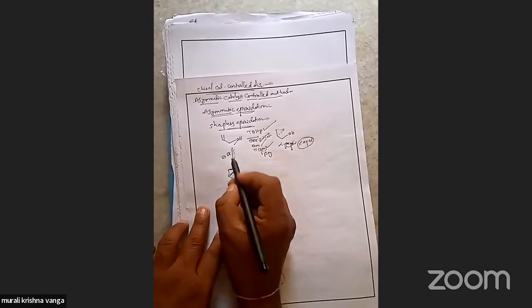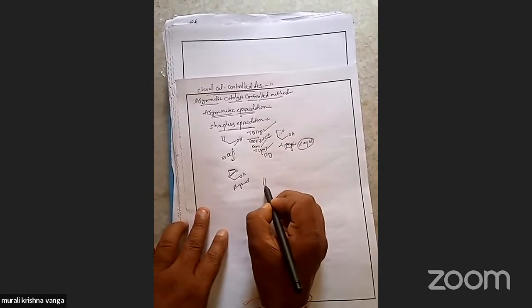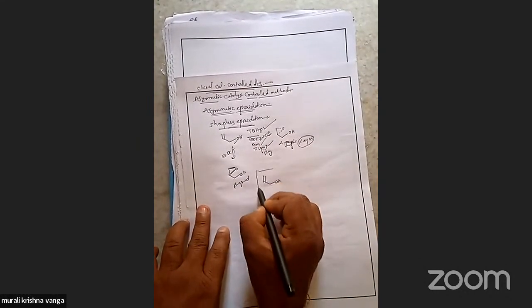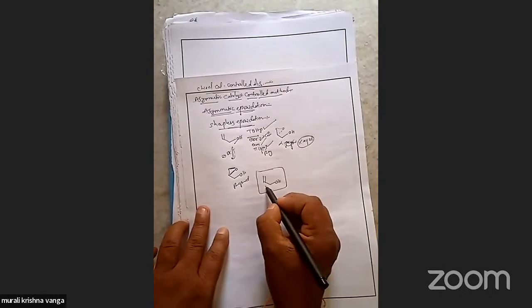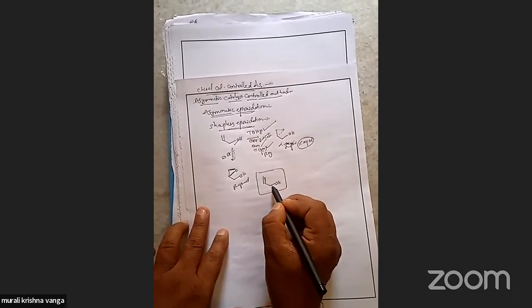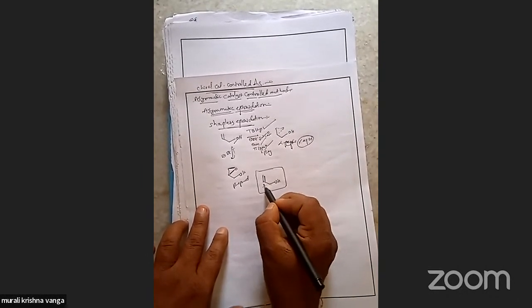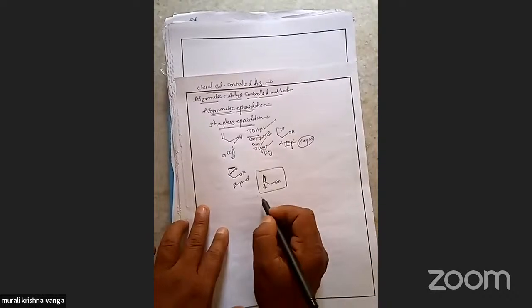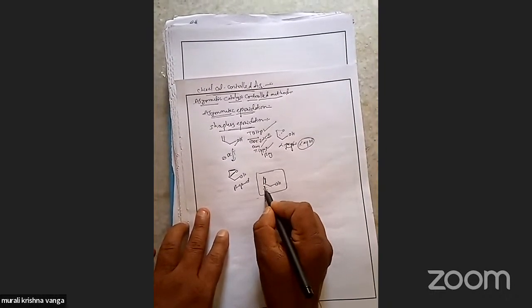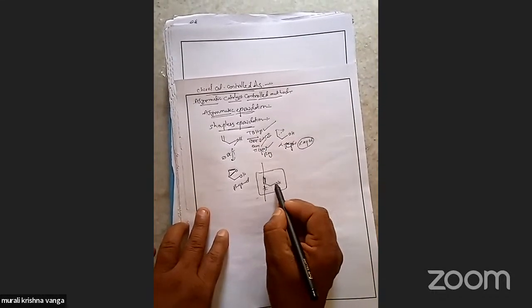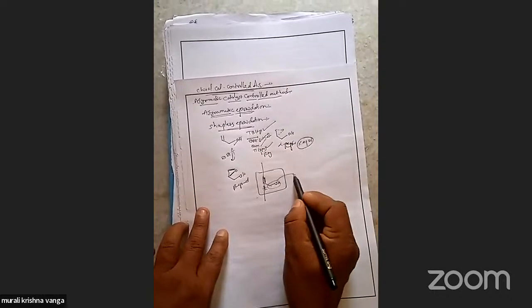Just remember, for the starting material, the allyl alcohol, we stand near the double bond. The double bond origin is a CH2 methyl group. We are standing near the origin of the double bond, so we see the molecule along the double bond axis.